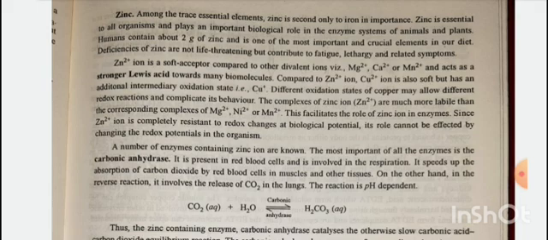Different oxidation states of copper may allow different redox reactions and complicate its behavior. The complexes of zinc ion Zn2+ are much more labile than the corresponding complexes of Mg2+, Ni2+, or Mn2+. This facilitates the role of zinc ion in enzymes.